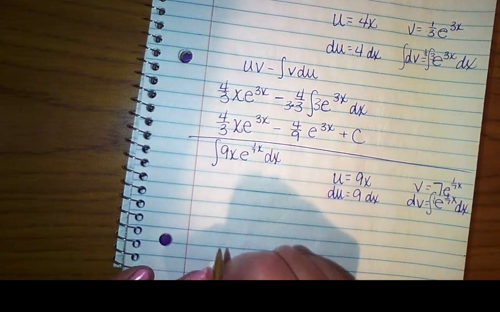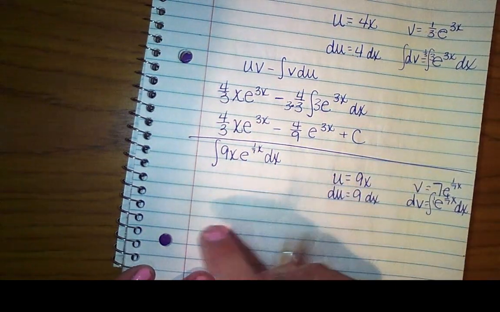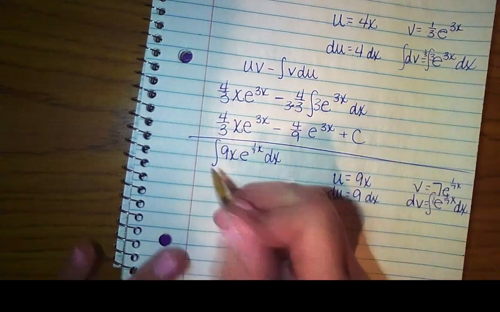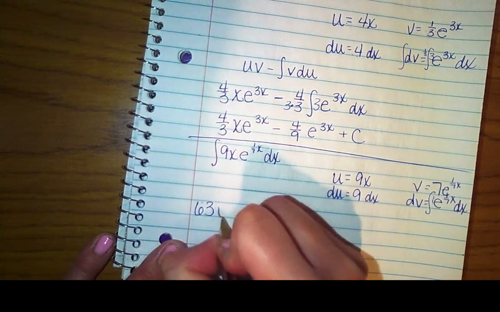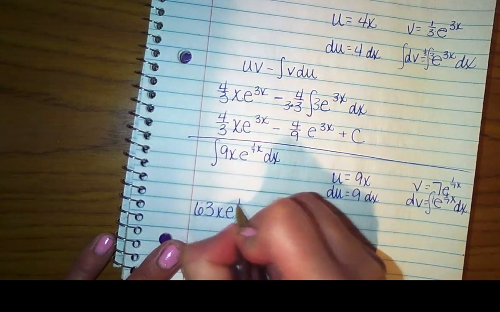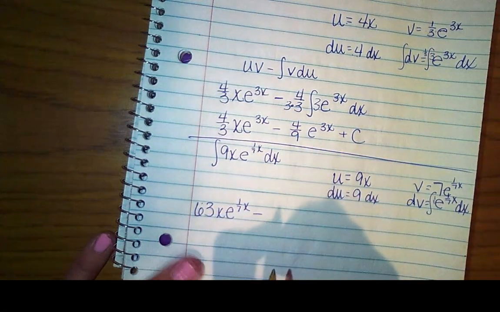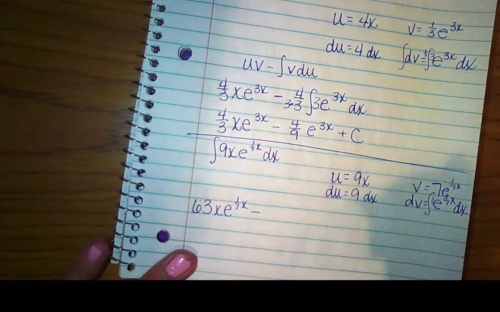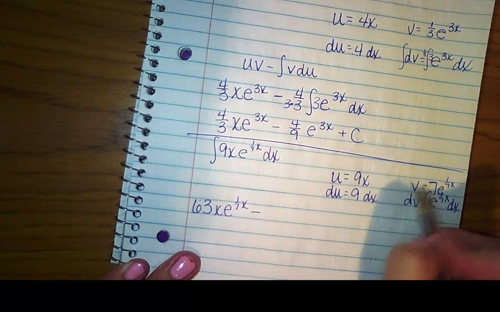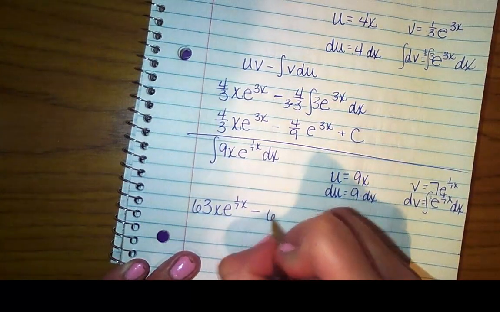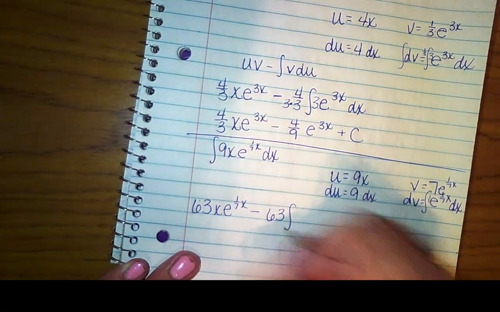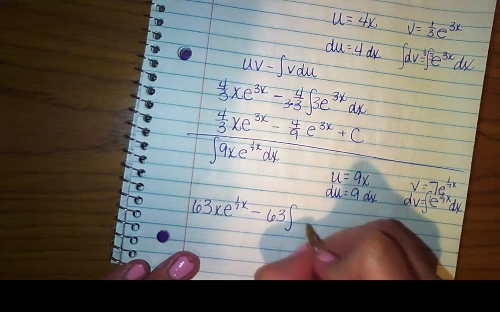So now the next step is uv, which is 9 and 7, is 63x e to the 1/7 x minus the integral of v du. So take care of your constants. There's a 63 times the integral of e to the 1/7 x.